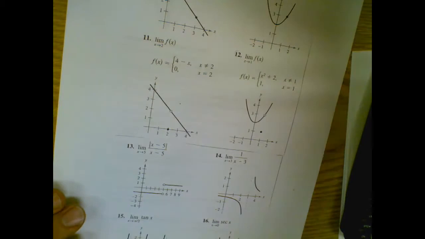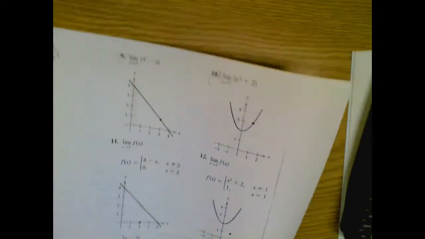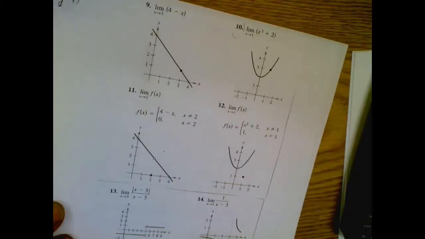Let's look at some graphs. I have these out of order. Did we start on number 9? That's kind of weird, but I guess we started on number 9.